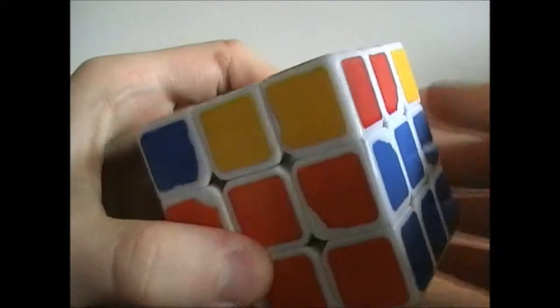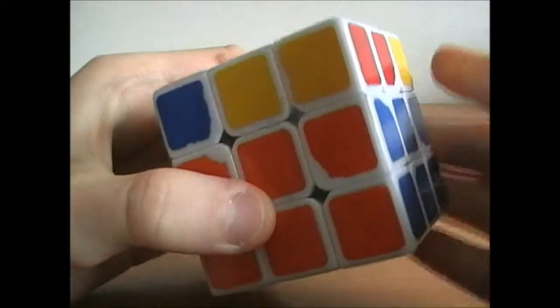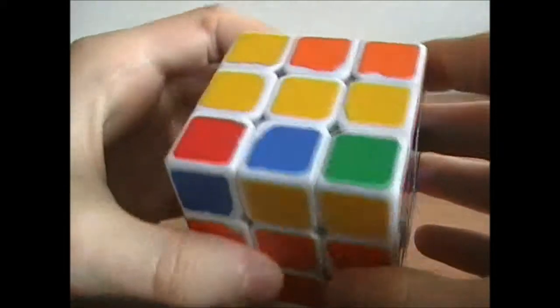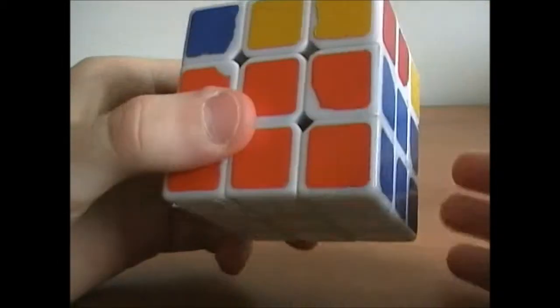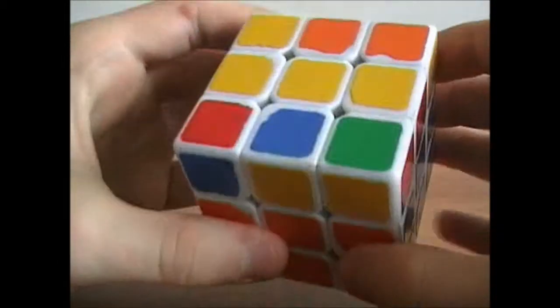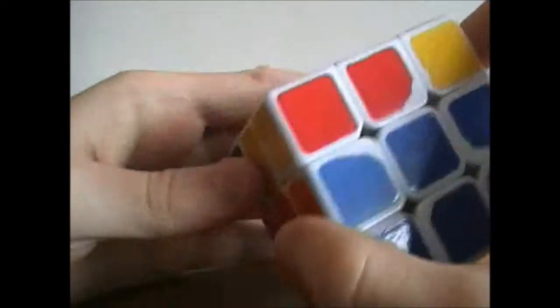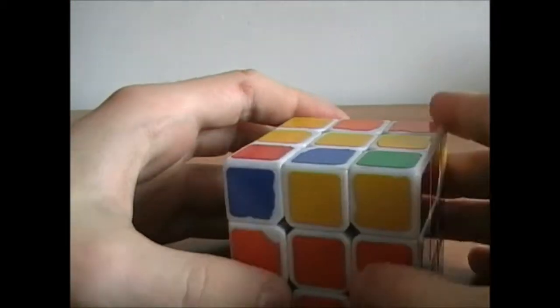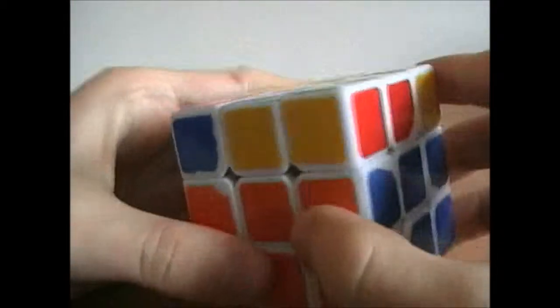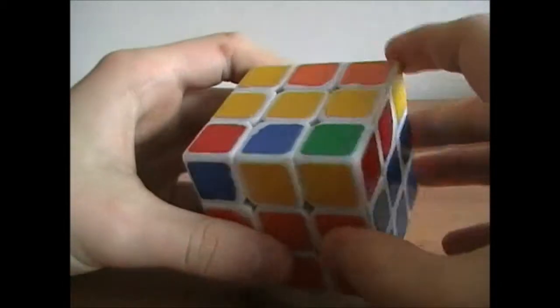Now, at times, if you're lucky, you might get 4 looks or less with the beginner's method, but there's a greater chance you will not have to go any more than 4 looks for the last layer with the 4-look last layer. So I'm just going to show you an example of 4-look last layer.